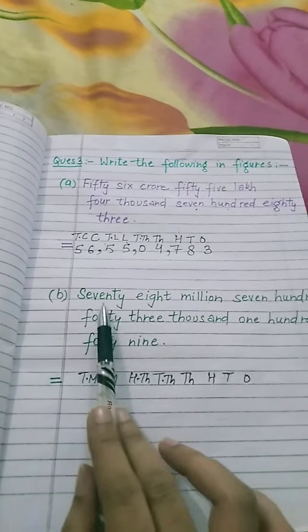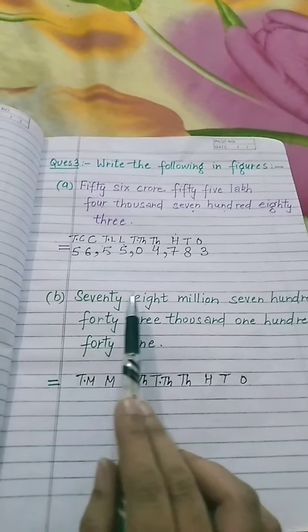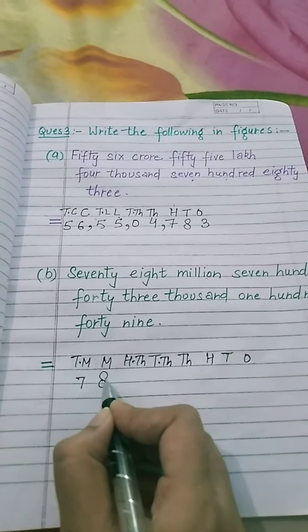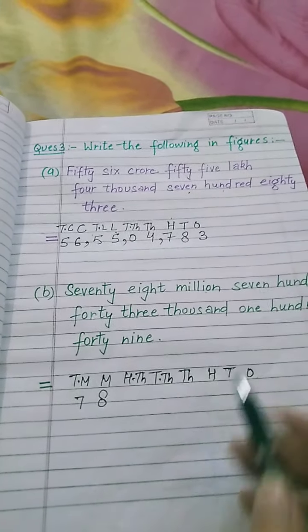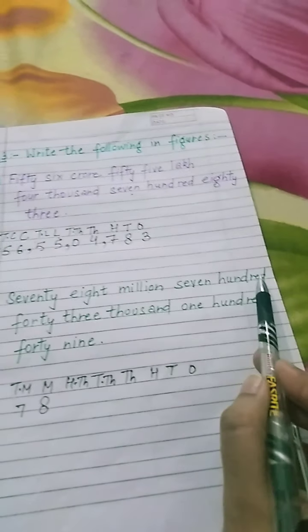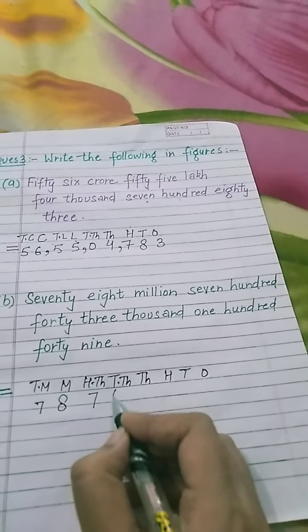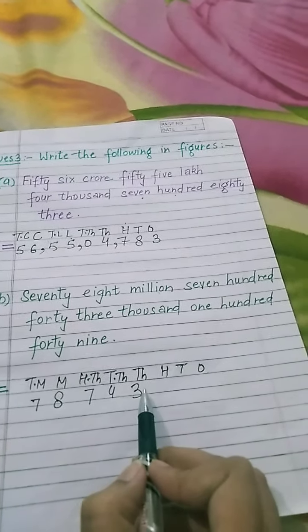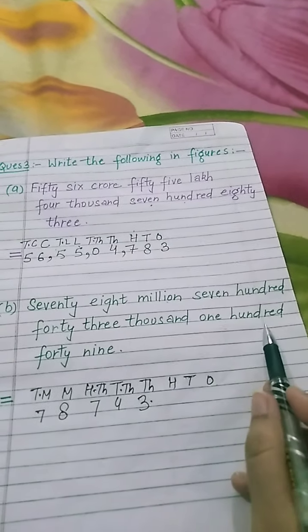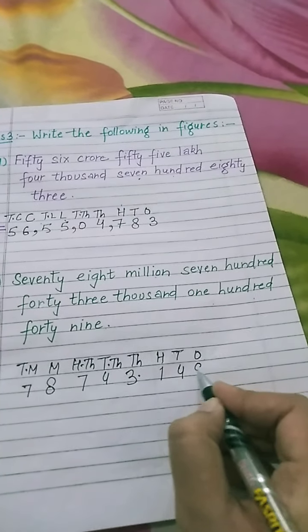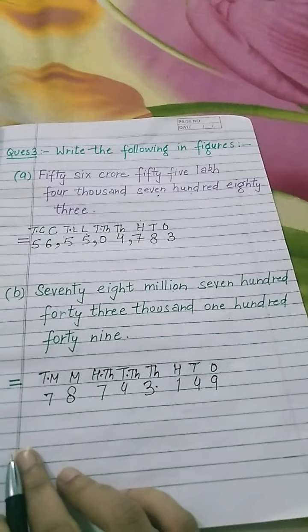Now read it step by step. 78 million, so we will write 78 under the million period. Next is 743,000, so we will write 743 under the thousand period. 149.